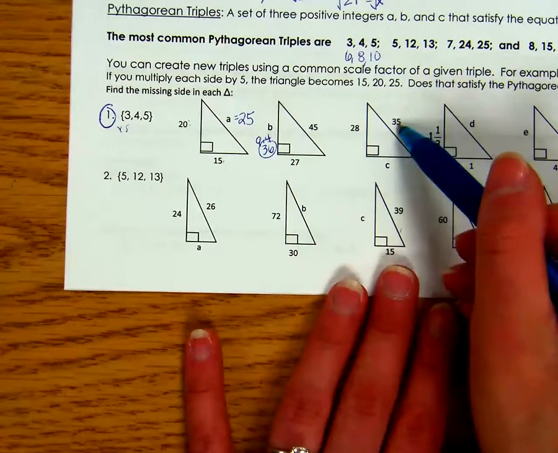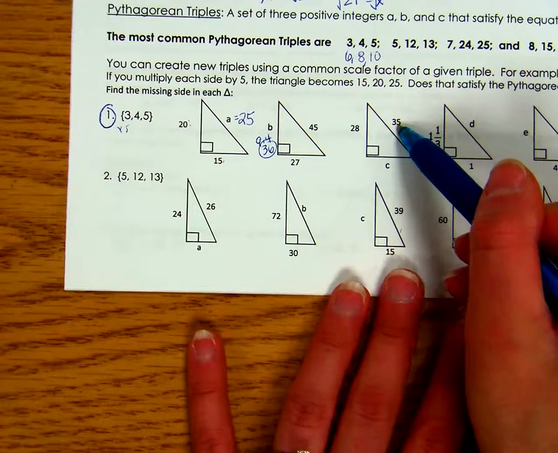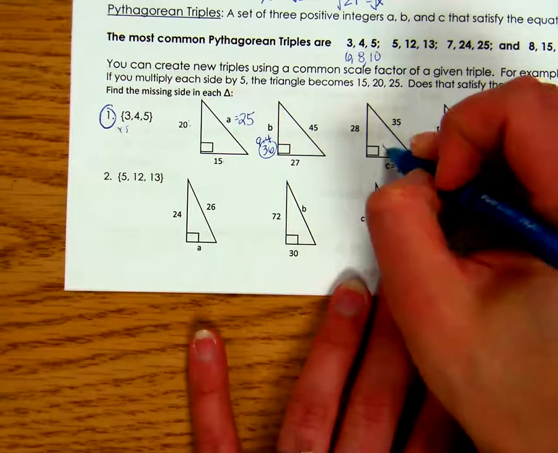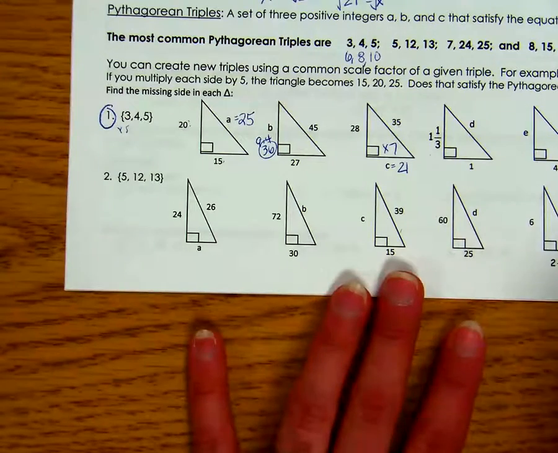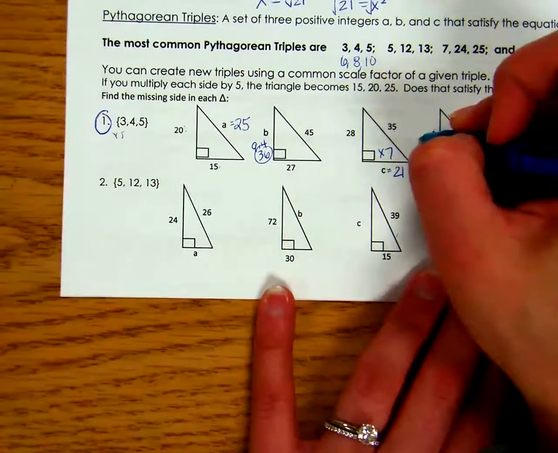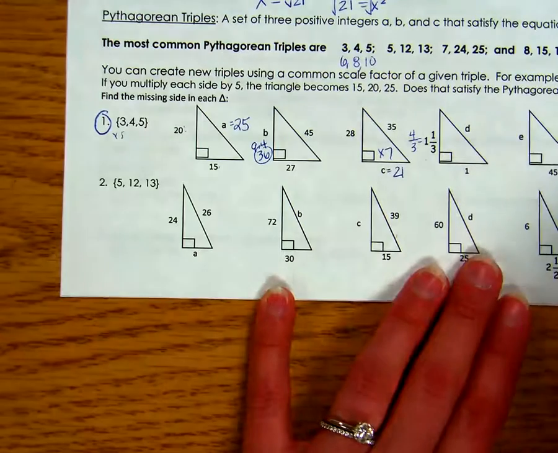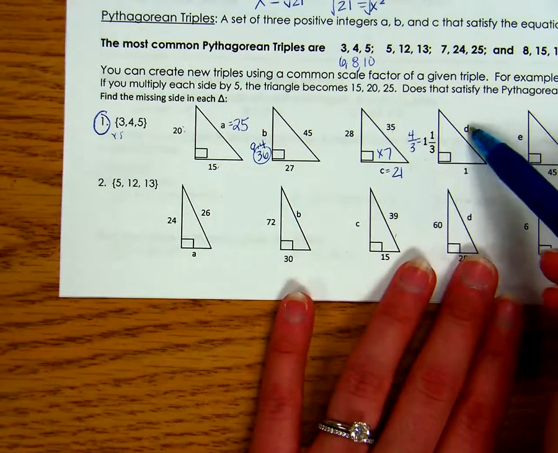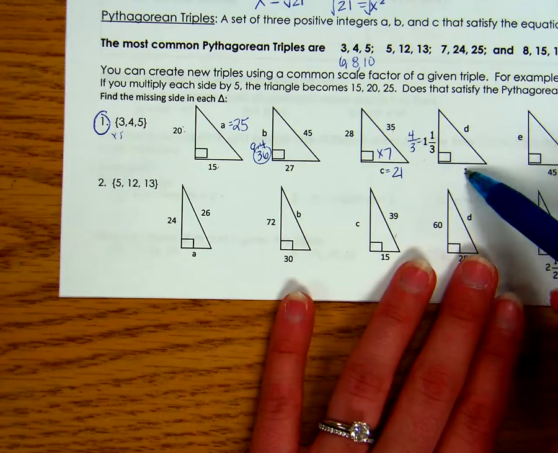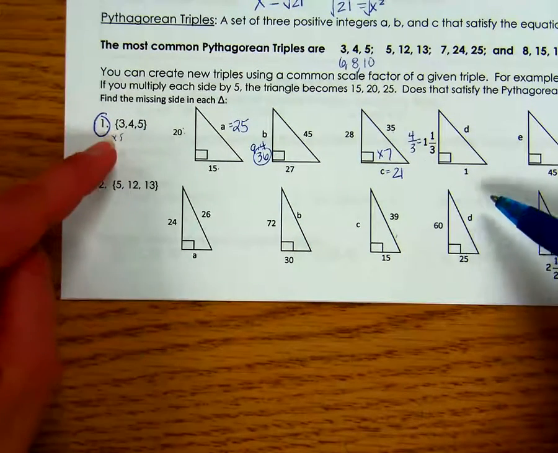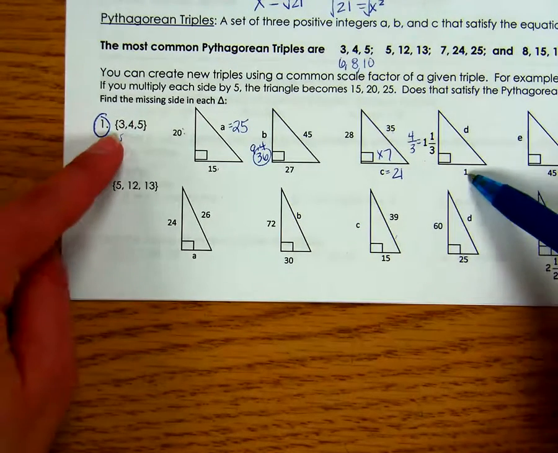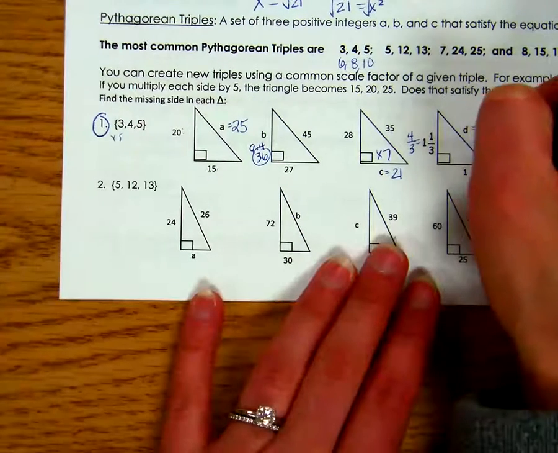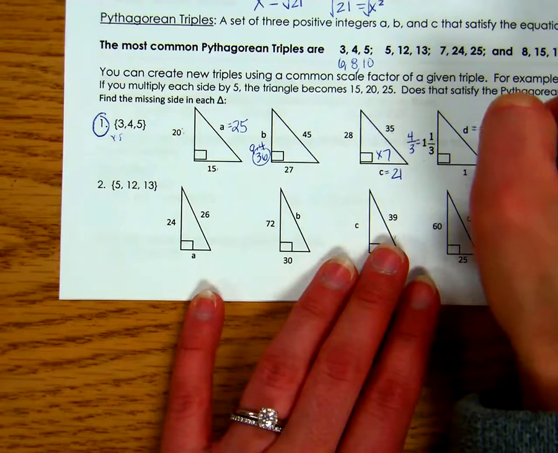For this one, I did the hypotenuse 5 times 7. Here's 4 times 7, 28, so C must be 3 times 7. This was a little bit trickier. Think of it like this: I have 1, I have 4/3. What would D be? 1 is smaller than 4/3, so how could I go from 3 to 1? Divide by 3. 4 divided by 3 is 1 1/3. So then D must be 5/3, or 1 2/3.